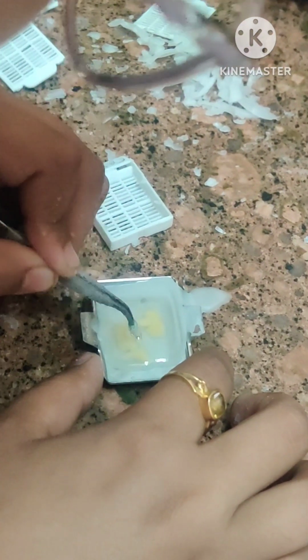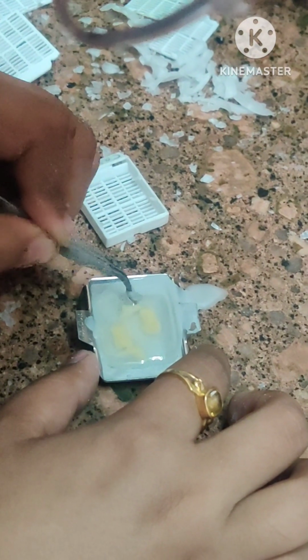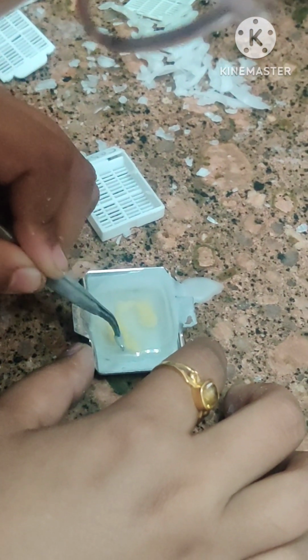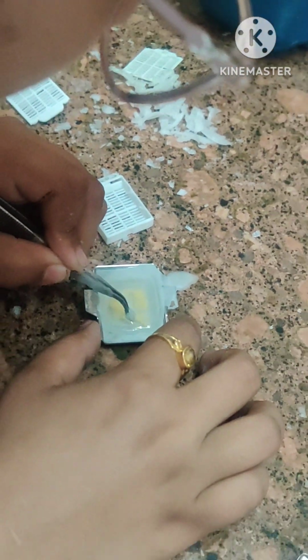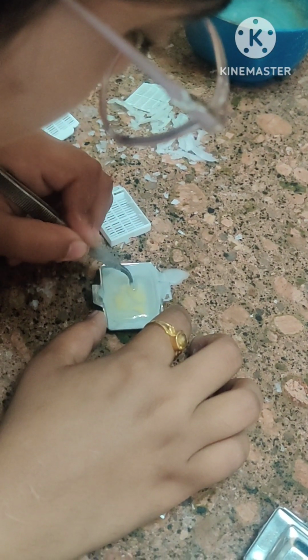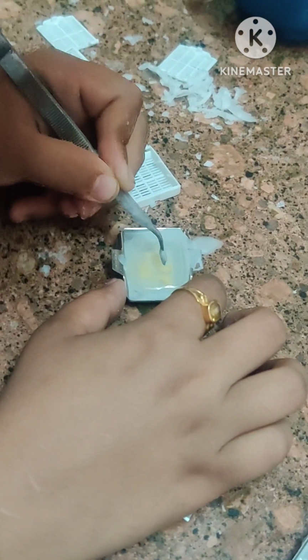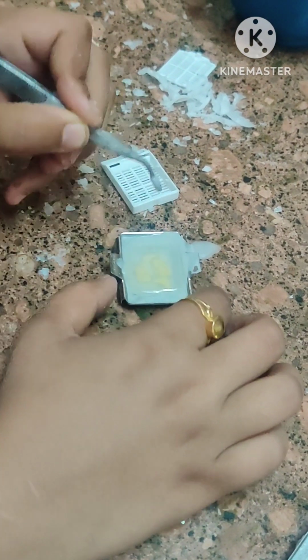They are orienting it. Now orientation has been done properly.